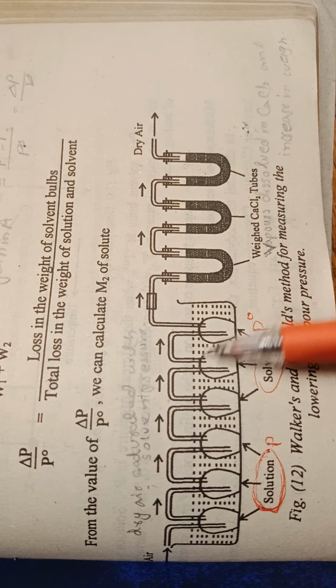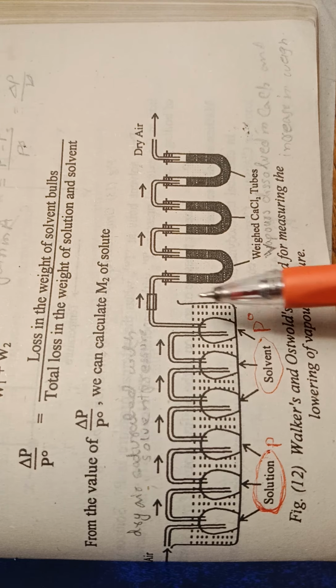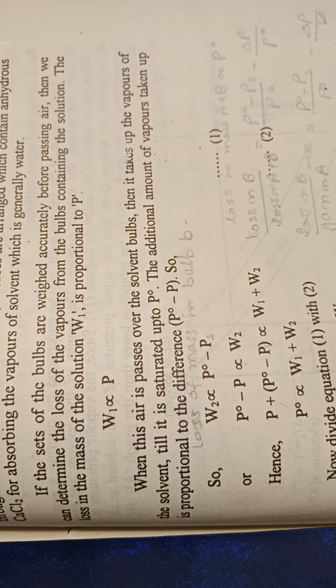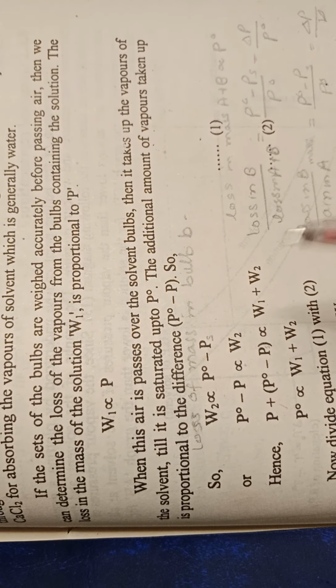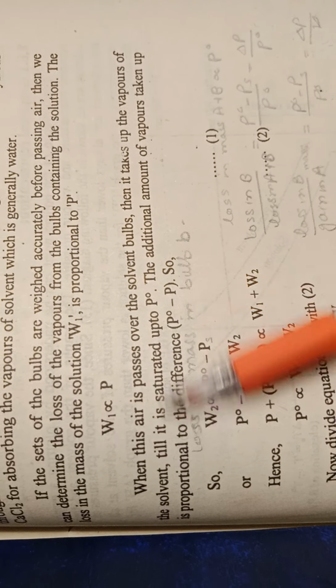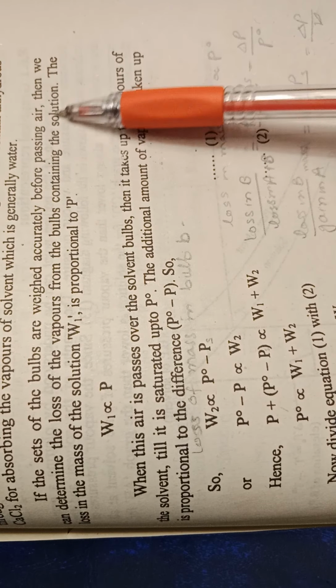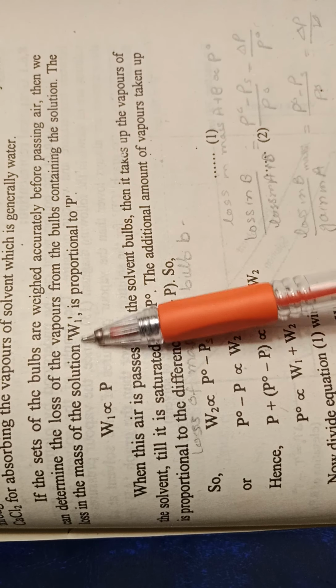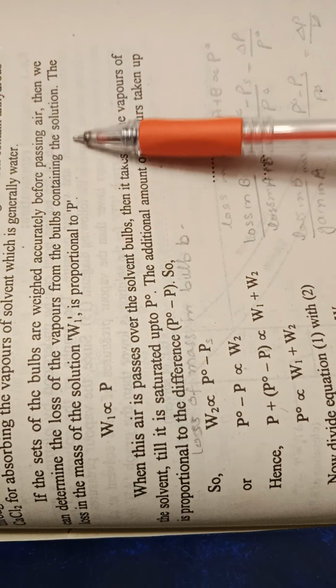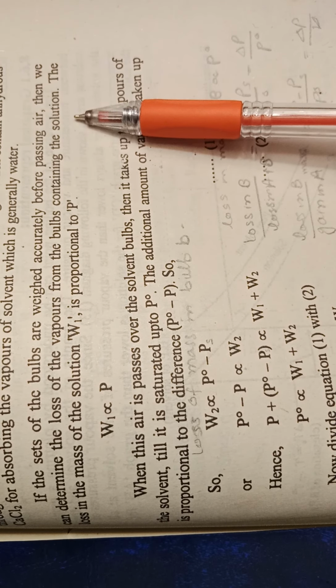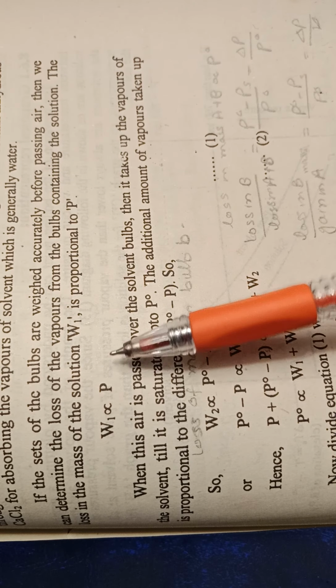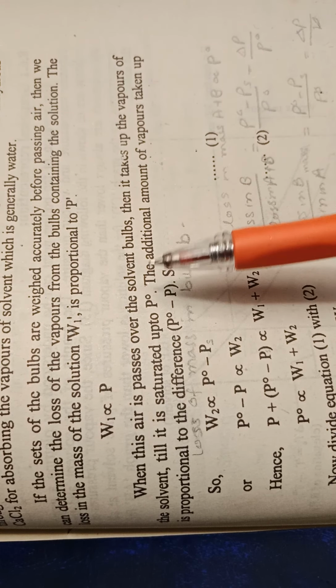In this method we set up the bulbs, which are weighed accurately before passing air. Then we can determine the loss of vapors from the bulbs containing the solution and the solvent separately.